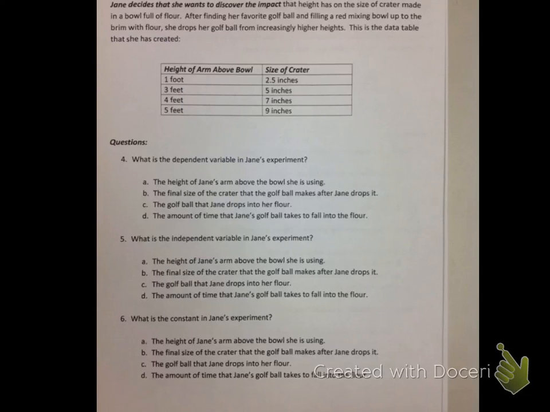Okay, this is the same thing. It's just now obviously a different experiment, but you're doing the same thing. You're finding the dependent, the independent, and also the constant. So Jane decides that she wants to discover the impact that height has on the size of the crater made in a bowl full of flour. So again, I am going to underline that sentence because that's the whole reason that we're doing the experiment.